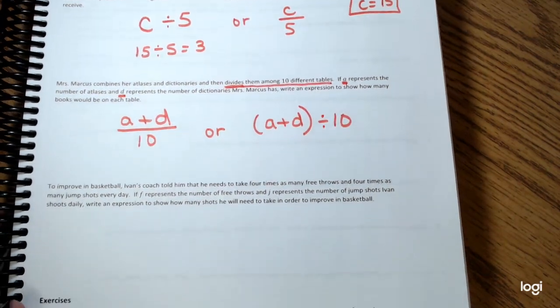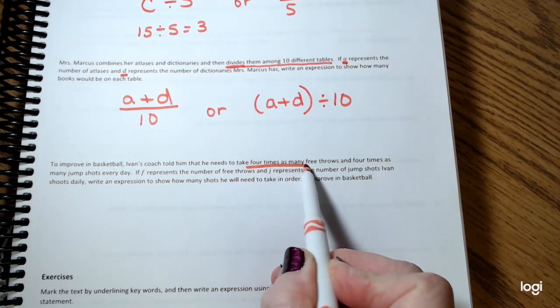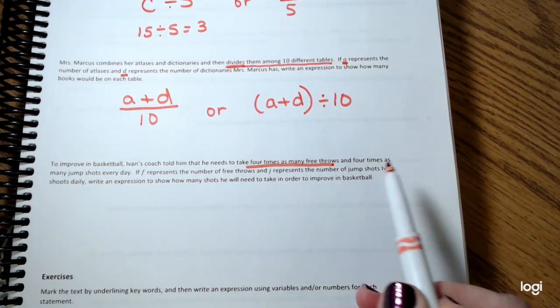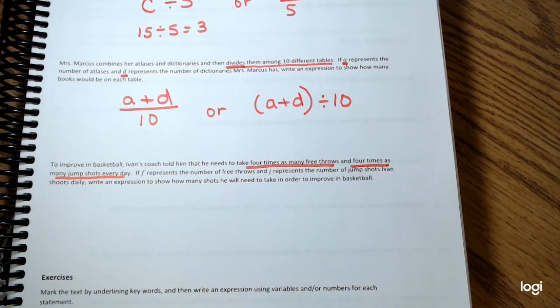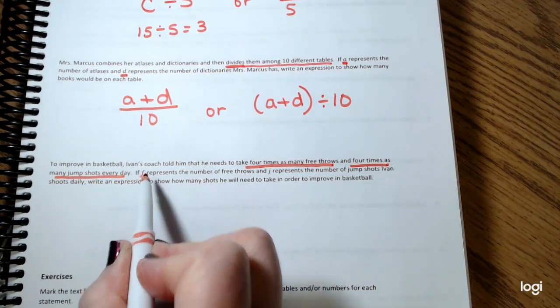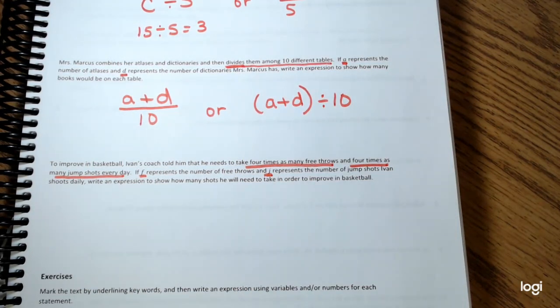Okay, last story. To improve in basketball, Ivan's coach told him that he needs to take 4 times as many free throws and 4 times as many jump shots every day. If F represents the free throws and J represents the number of jump shots Ivan shoots daily, write an expression to show how many shots he will need to take in order to improve in basketball.